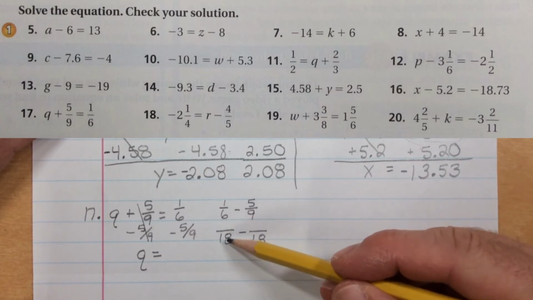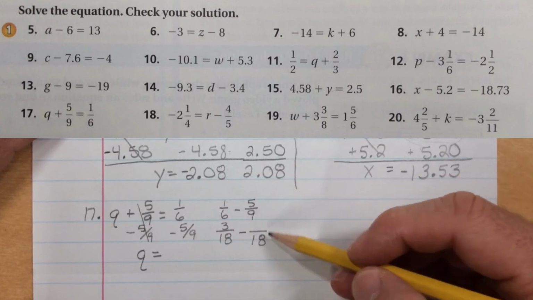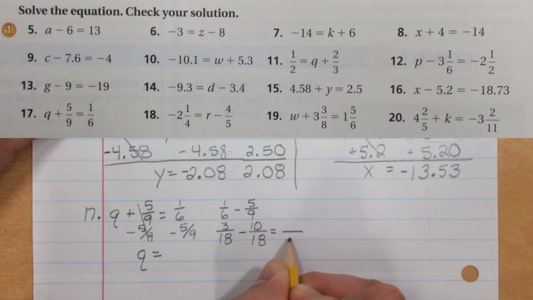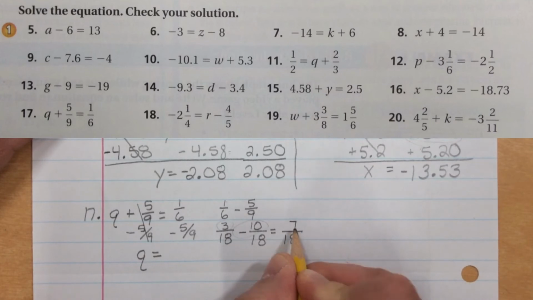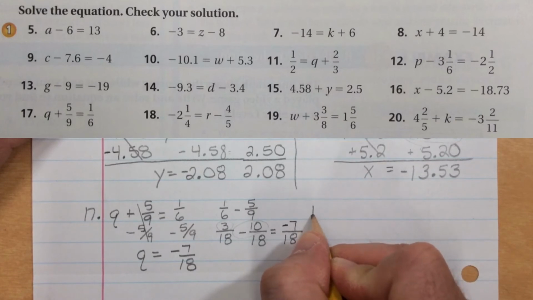I multiplied 6 by 3 to get 18. 1 times 3 is just 3. 9 times 2 is 18. 1 times 2, with the negative, is just 10. My denominator will be 18. And I have 3 and I have negative 10. Okay? Don't say 3 minus 10 is 7 because it's not. But 3 and negative 10, different sign, so subtract, but keep the sign of the larger. Negative 7/18. Negative 7/18.